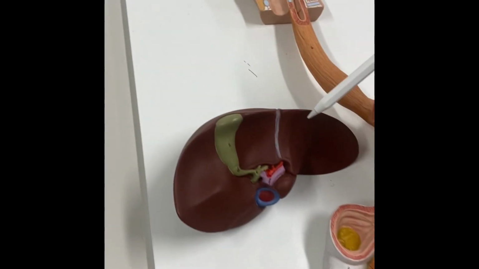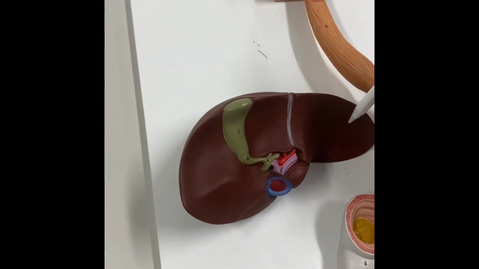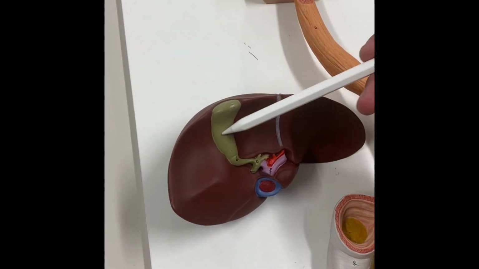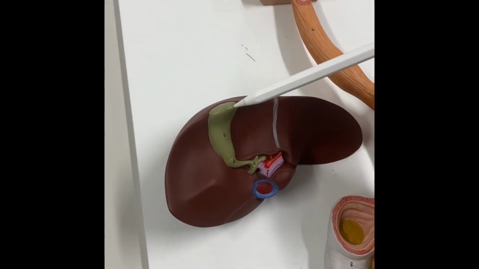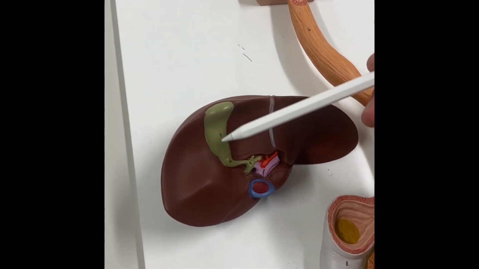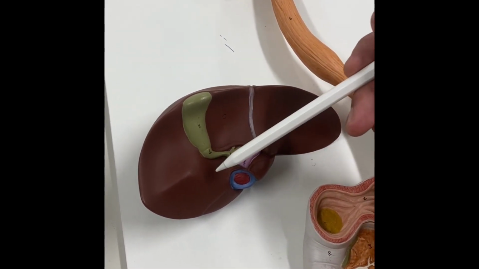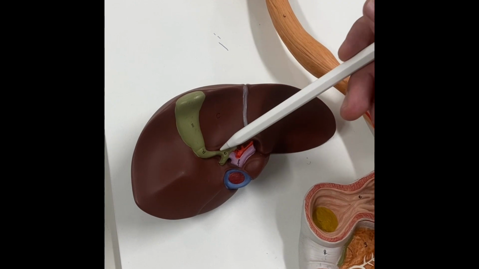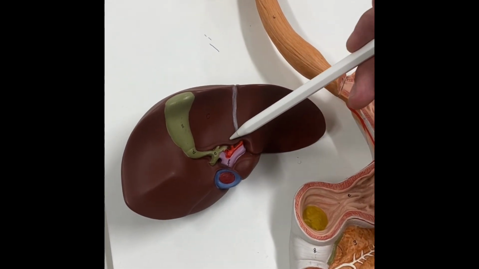And then up on the top left is the liver. This is the right lobe and left lobe of the liver. This is the gallbladder. At the top you can see the fundus. And then you can see the body and the neck. This is the cystic duct.